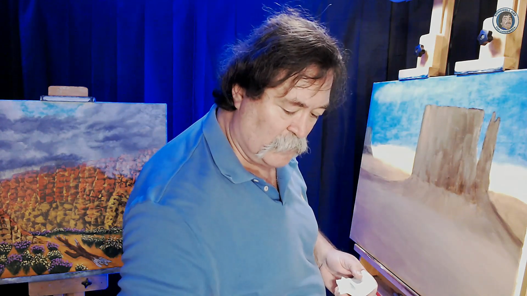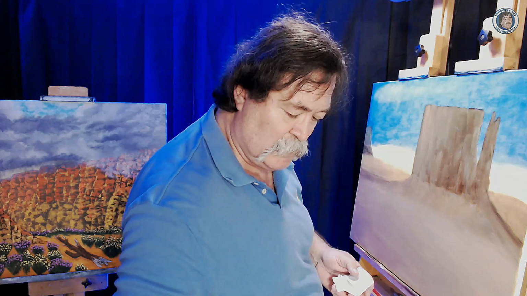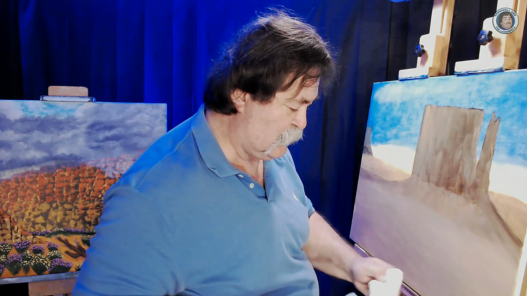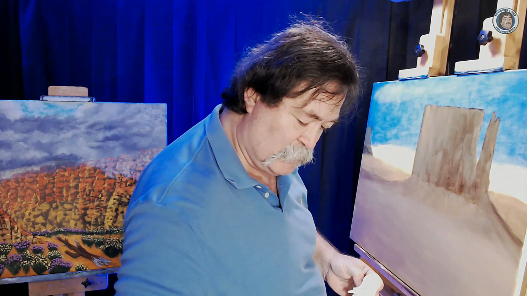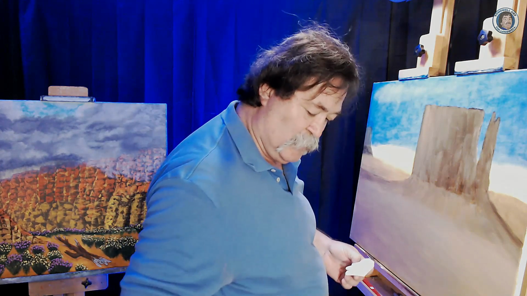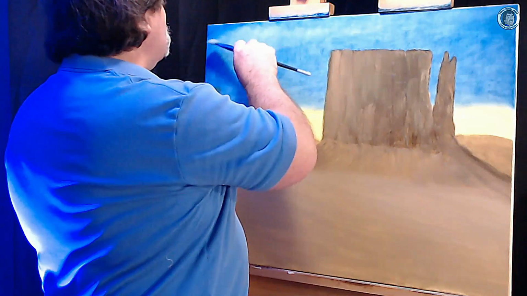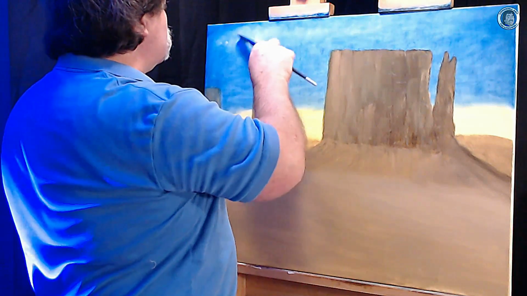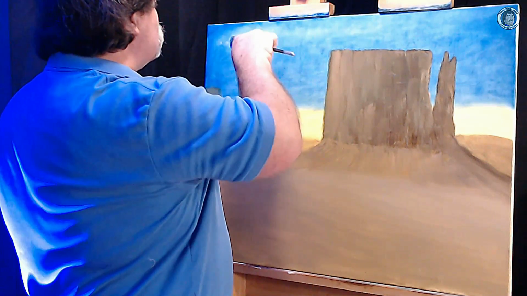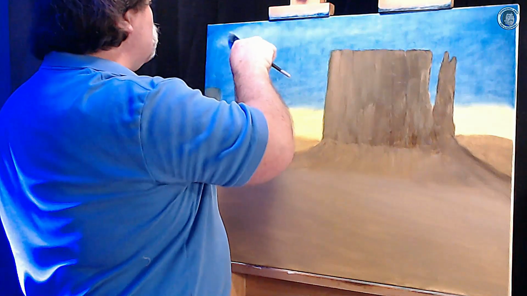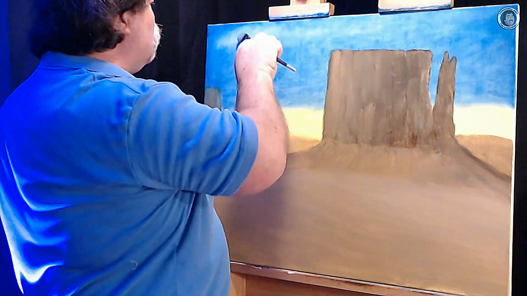I'll go over here and get a little bit more white. I'll draw some more of the blue first. A little bit more of the white. And we want to kind of highlight these just a little bit more, so we're just going to kind of bring a little bit more white into these.